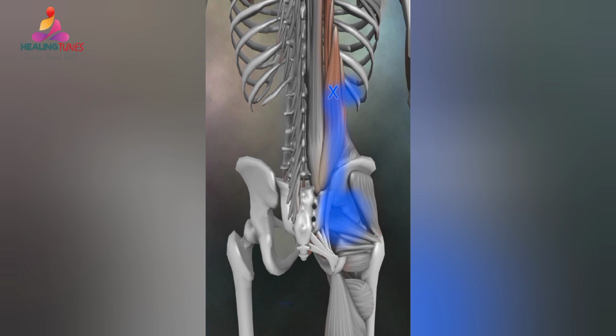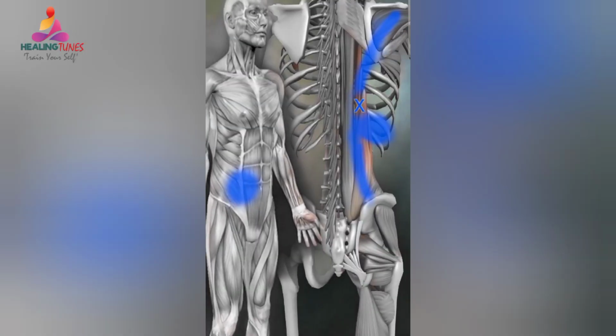This point can also refer into the abdominal region, mimicking visceral pain. The trigger point around L1 refers deep into the mid buttock. Trigger points in this muscle, along with the longissimus and multifidus, are a major factor in back pain.